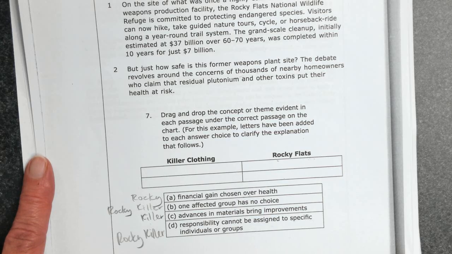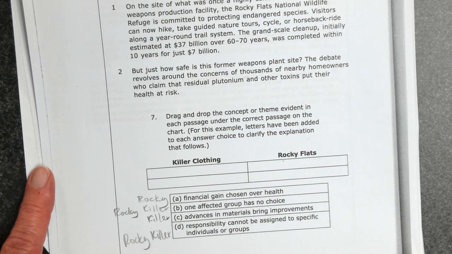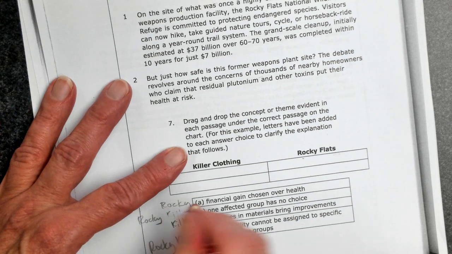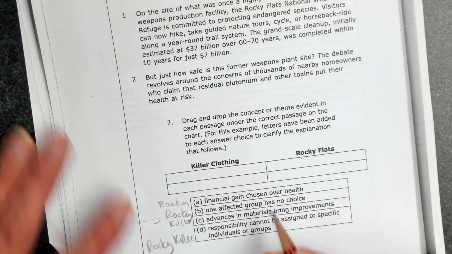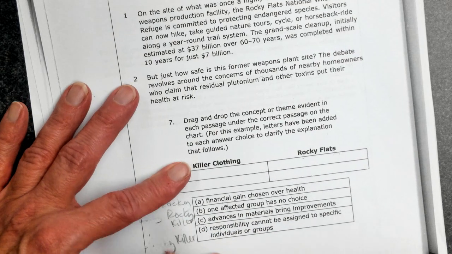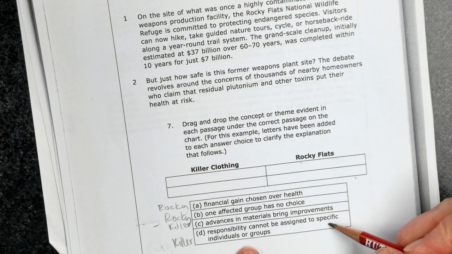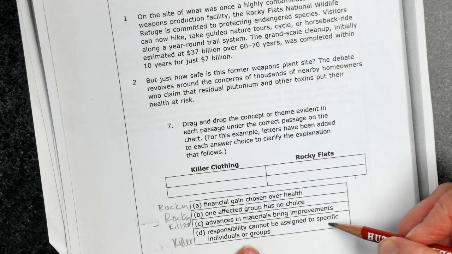So I'd say that that one would be the Rocky one because the affected group had no choice. They lived there and then they inhaled all those fumes. They didn't know that there was danger, they didn't have a choice to not inhale it. And so I'm thinking that this one is Rocky and that this one is killer, because the government could be assigned, like you were saying.